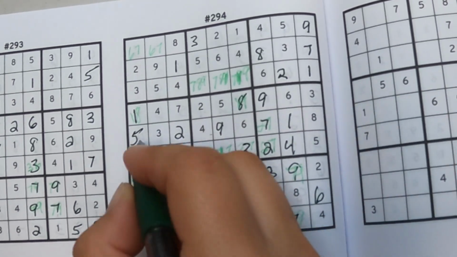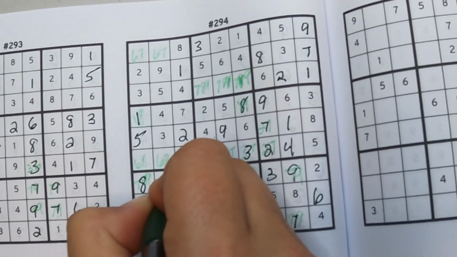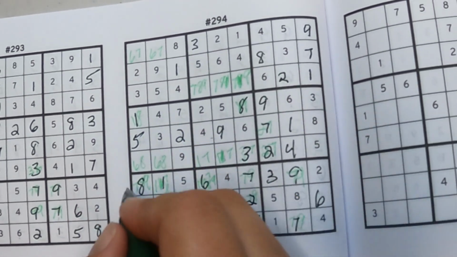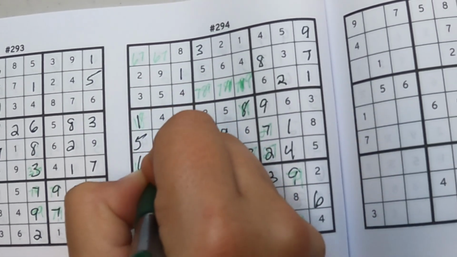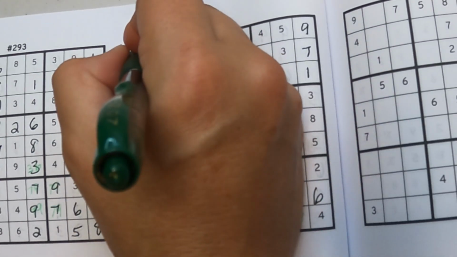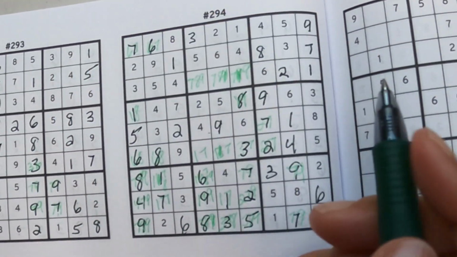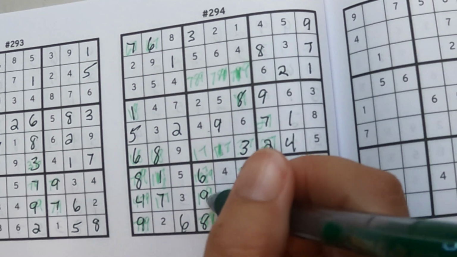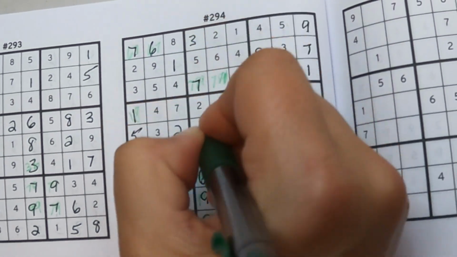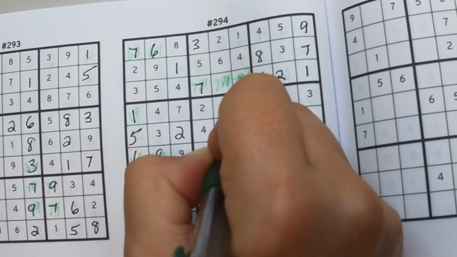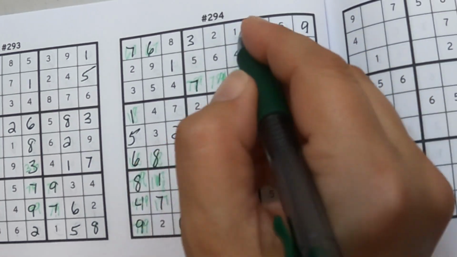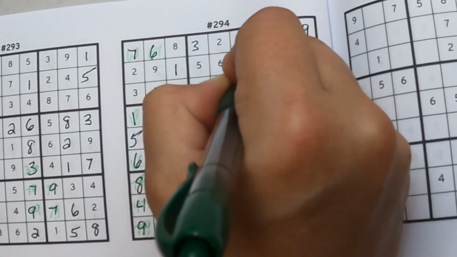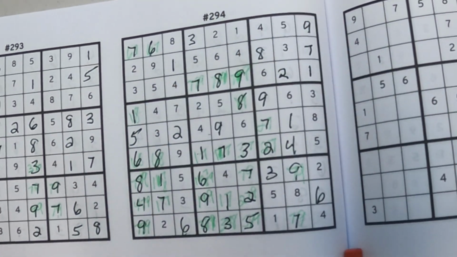We've got 7 and 9 here now, so this is our 8. That makes this our 1. That 8 makes this our 6, 8. That 6 makes this our 7, 6. We've got 8 and 9 here now, so that makes this our 7, 1, 7. And then that 7 makes this our 8 and 9.